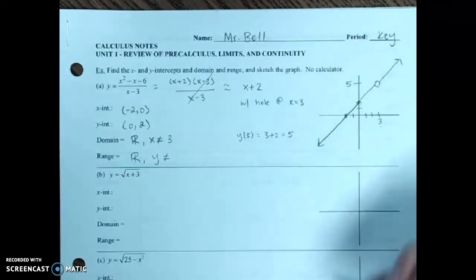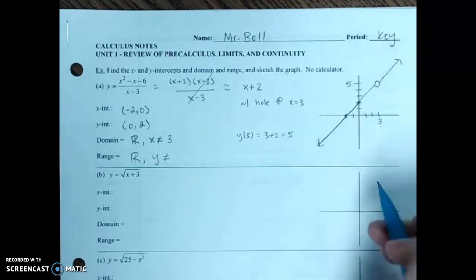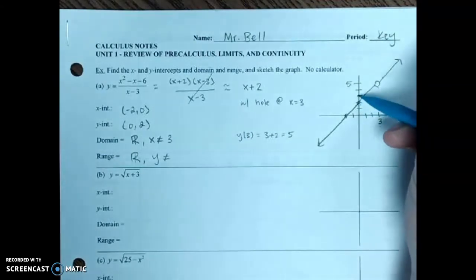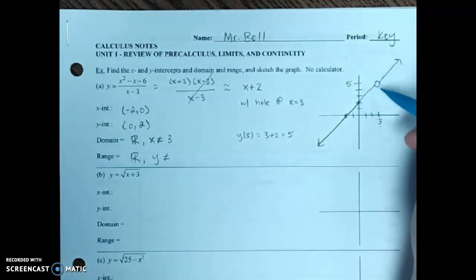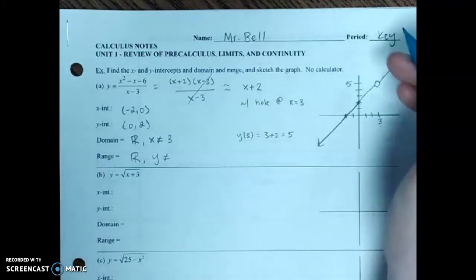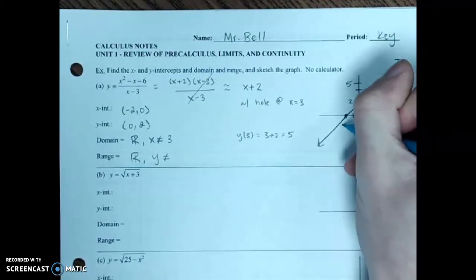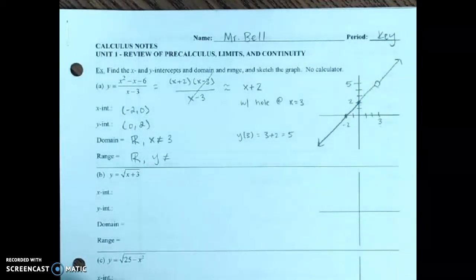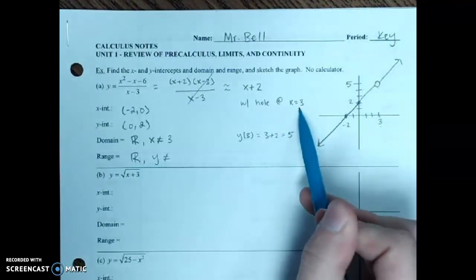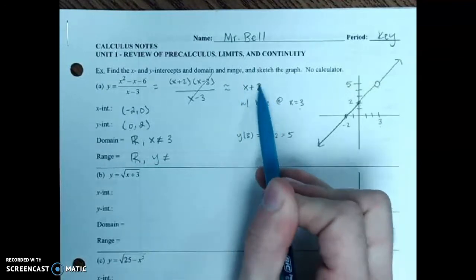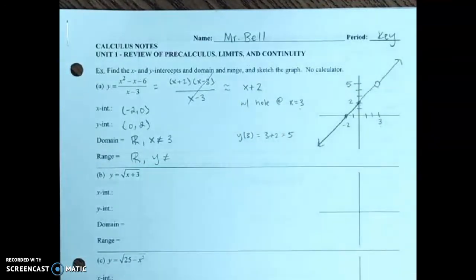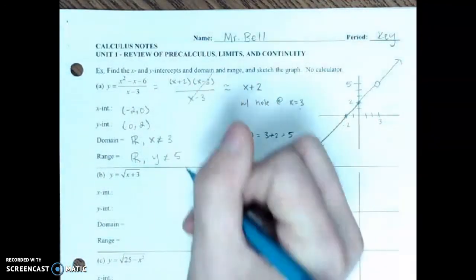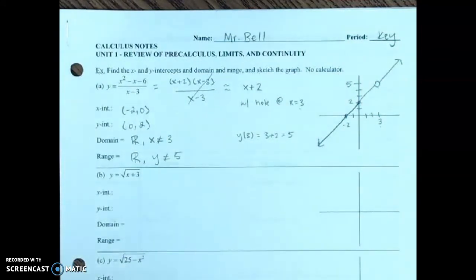You could also just kind of count it. Remember, this slope is just 1, so it goes up 1, over 1, up 1, over 1, up 1, over 1. You've gone over 3, so you should have gone up 3. Remember, that was at 2, and then this was at negative 2. So you can count it off with the slope, or to figure out where that y value is missing from the hole, you could just take your x value of the hole and plug it into the reduced version of the function. Okay, so y cannot be 5, and again, that's coming from the hole.